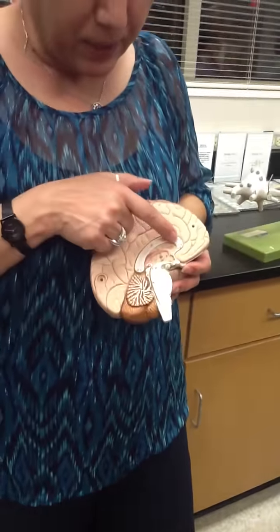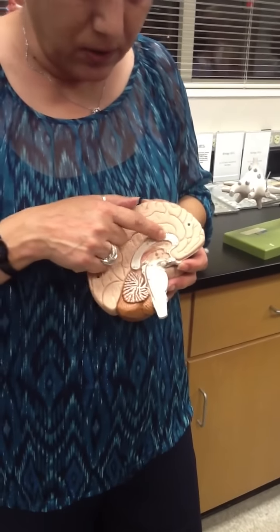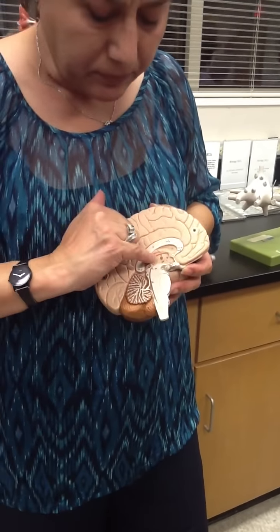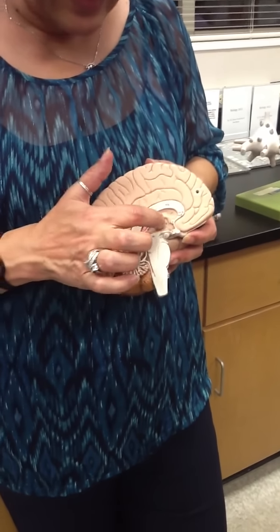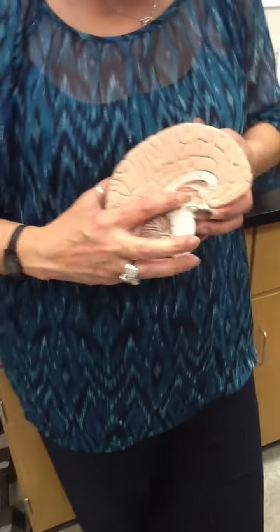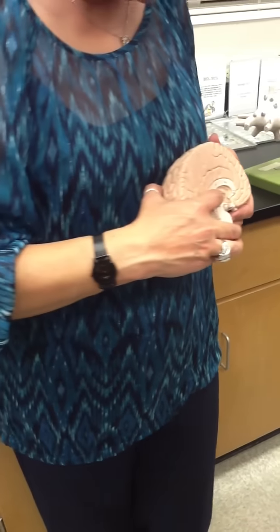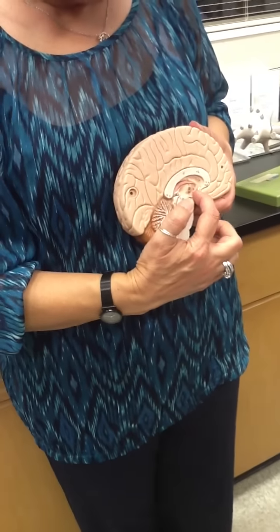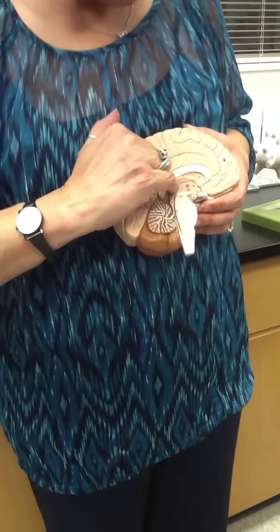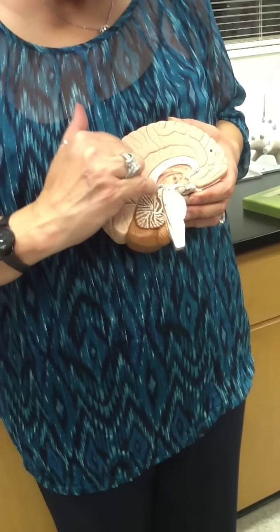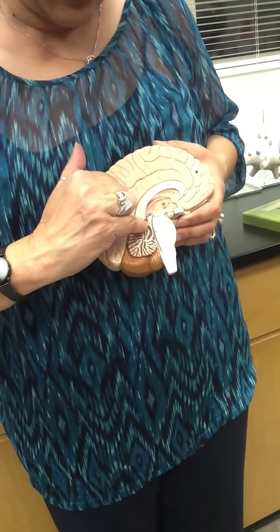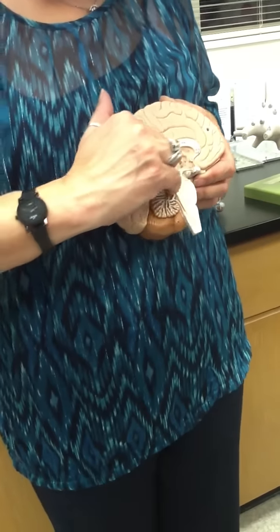Looking at the half brain, we have the corpus callosum, right? Right here is the thalamus. This little dot is the intermediate mass. Toward the anterior is the hypothalamus, and this is the epithalamus. Right here are the corpora quadrigemina.